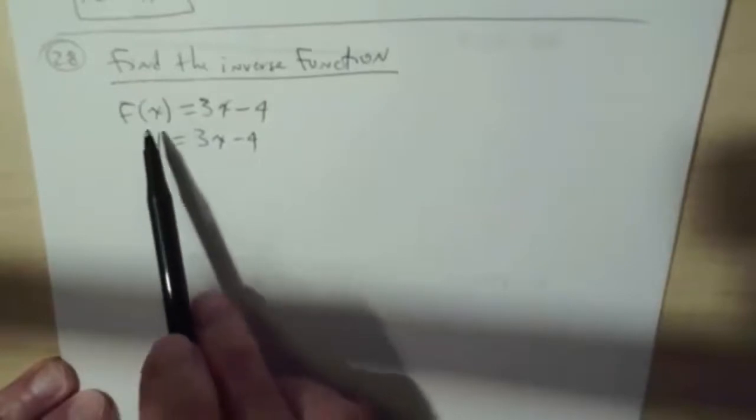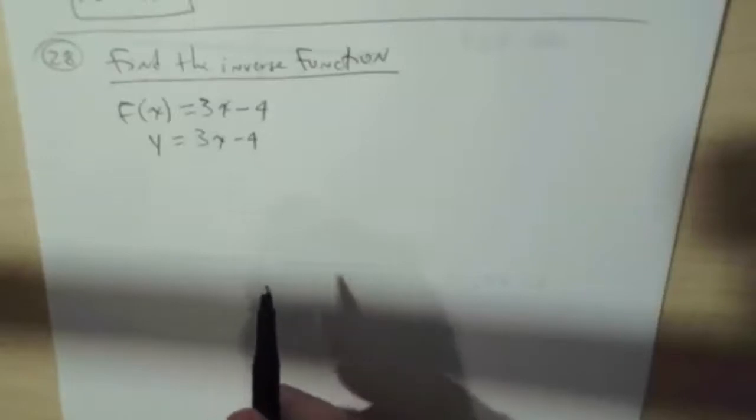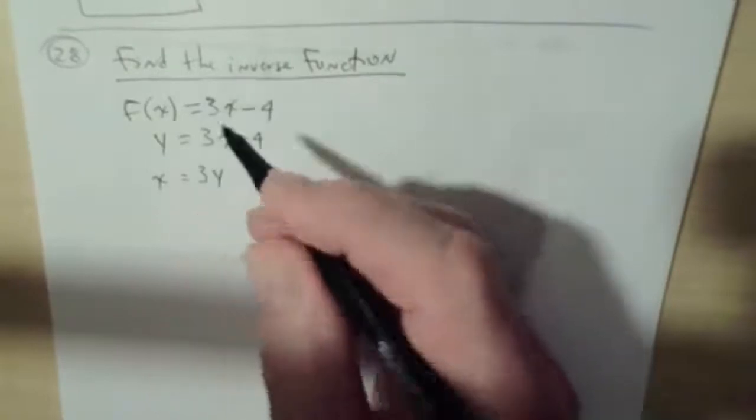Number 28 is find the inverse function. So we know that f of x equals 3x minus 4. Now f of x is the same thing as y. So now what we do is we exchange the x's and the y's. So x equals 3 times y minus 4.